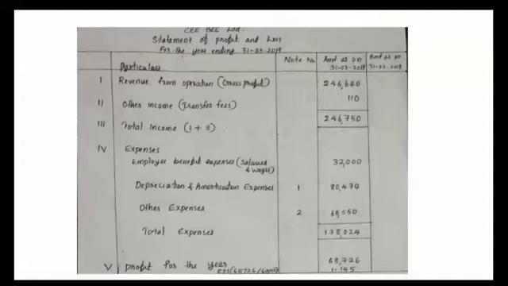So all the expenses are finished. Then we total the expenses, and the total equals 1,78,024. The next head is the profit for the year, that is total income minus total expenses. That is the profit of the business.